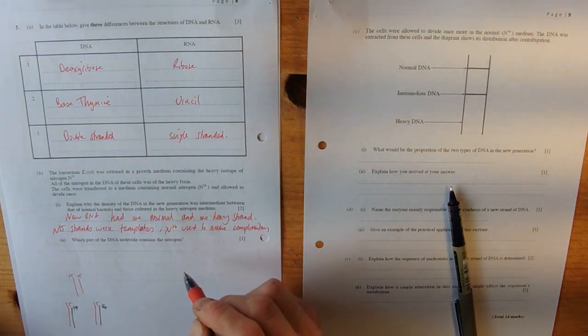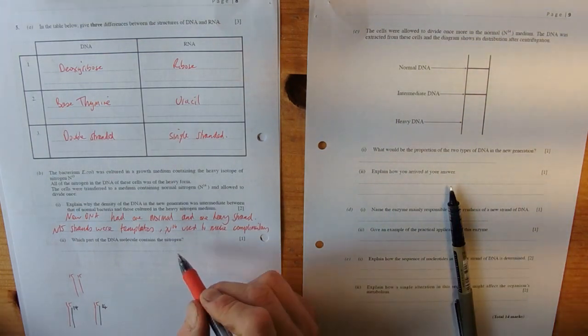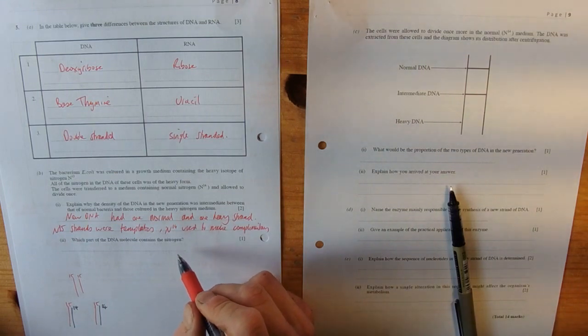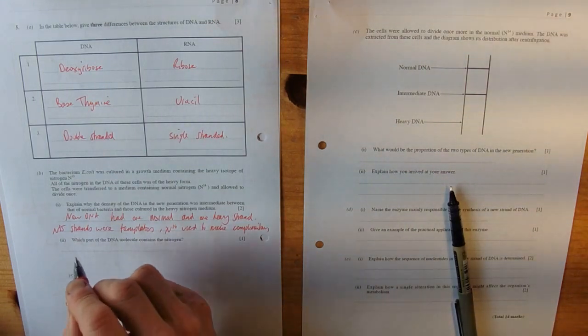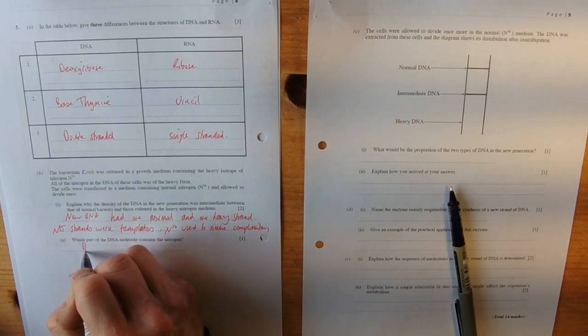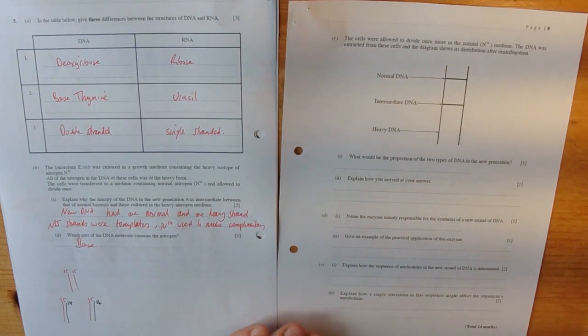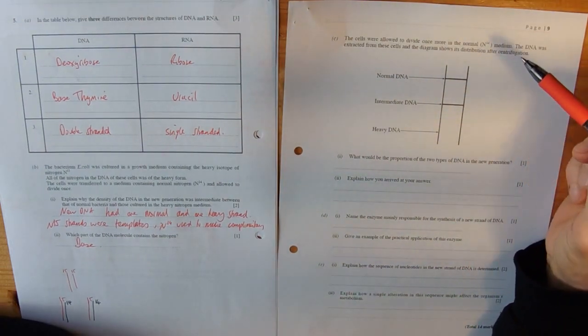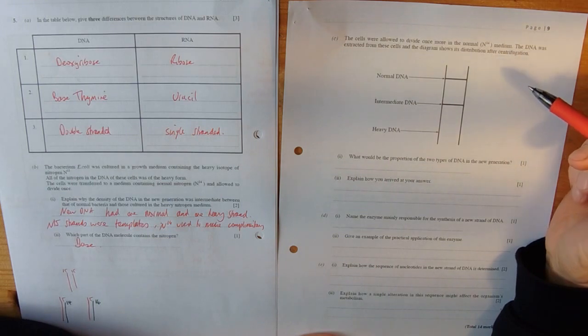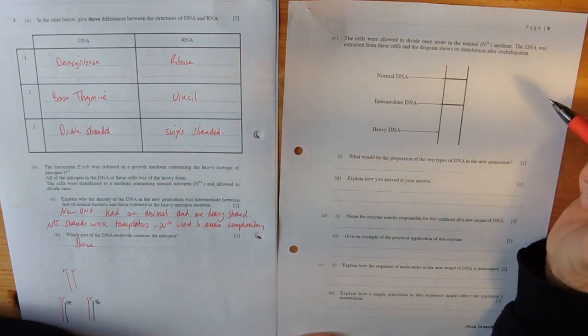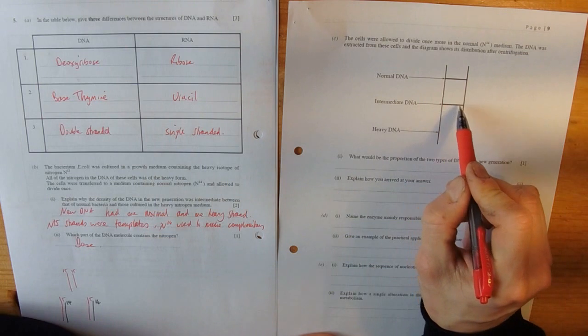Which part of the DNA molecule contains the nitrogen? Well, it's not the phosphate bit and it's not the sugar bit, so it must be the other bit. It's the base. So they're sometimes called organic bases or nitrogenous bases. Cells are divided once more in the normal 14, and now we've got 2 bands.